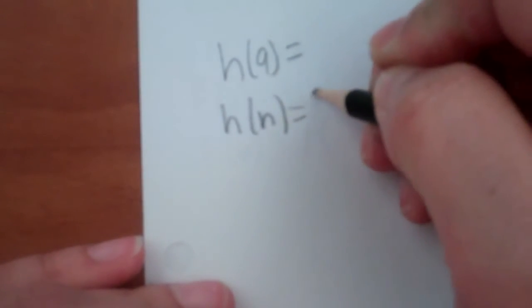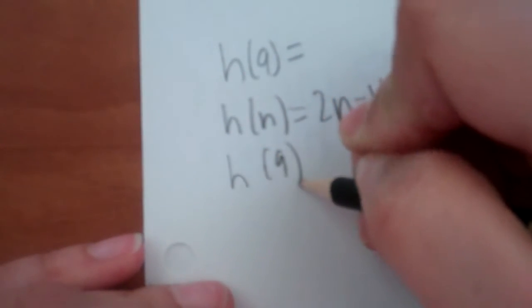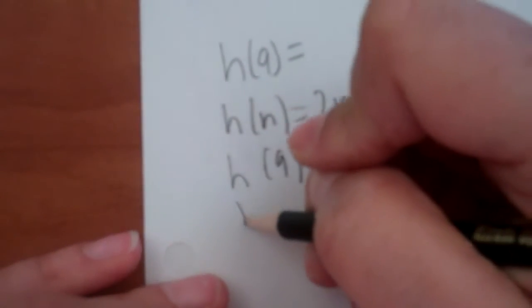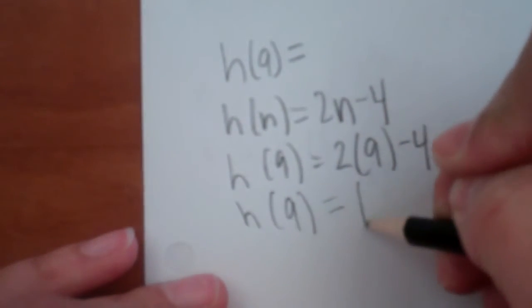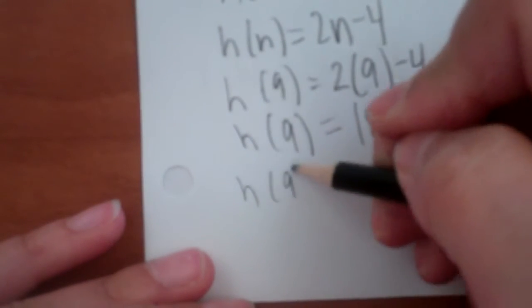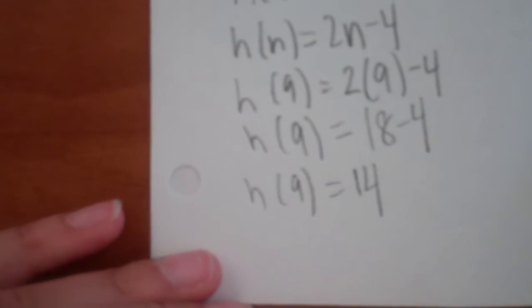And the last one, h of 9. h of n equals 2n minus 4. Where I see an n, I'm going to put a 9: equals 2 times 9 minus 4. PEMDAS, h of 9 equals 18 minus 4. And so our last step, h of 9 equals 14. And there's my mathematical sentence.